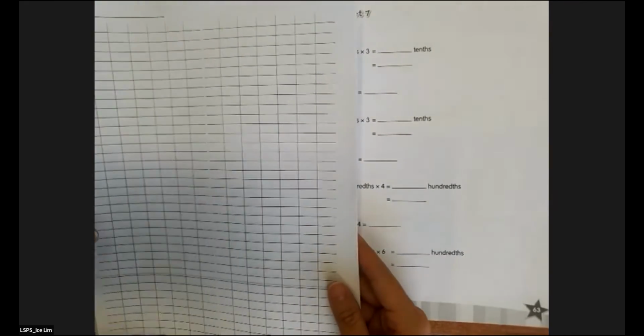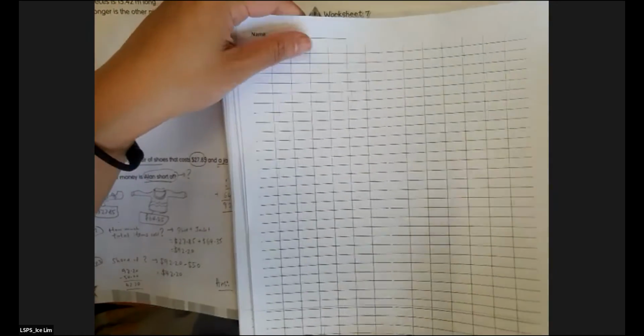I printed these new copies. Particularly useful for division, because later we do long division of decimals.